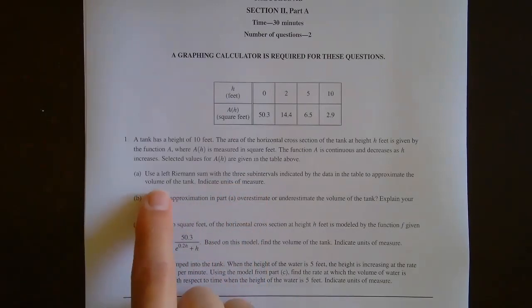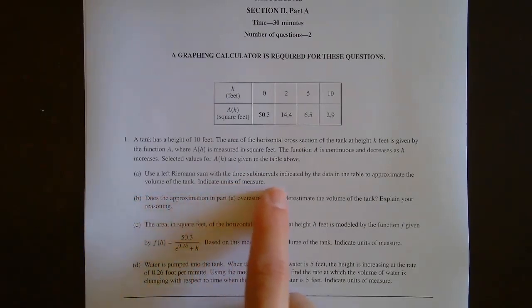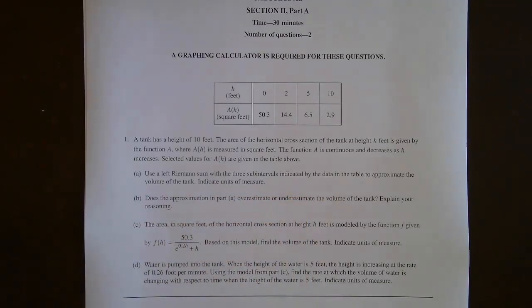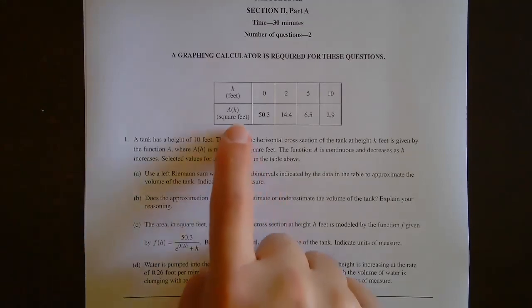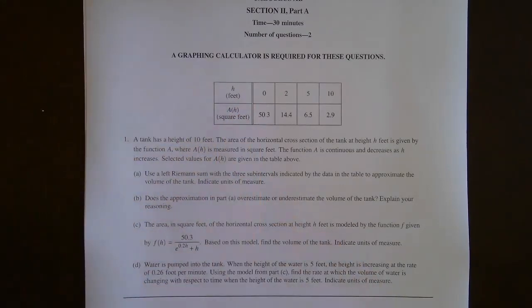And then part A: use a left Riemann sum with 3 subintervals indicated by the data in the table to approximate the volume of the tank. So volume is in cubic feet, right? If we multiply square feet times feet, we're going to get cubic feet, and that's how you're going to find the volume of this. So I'm going to go to my paper and we're going to work this one out.